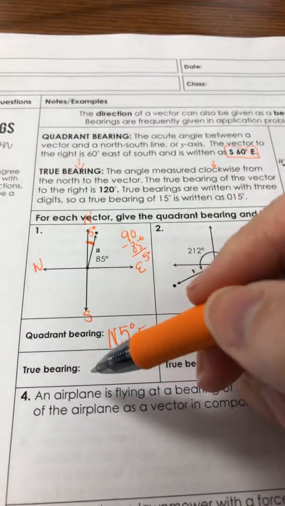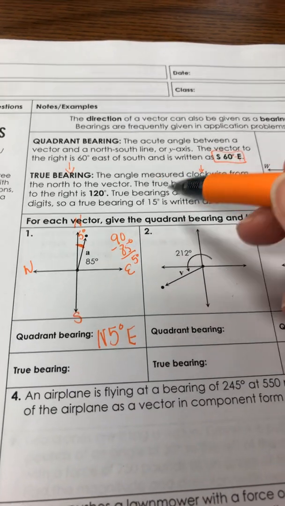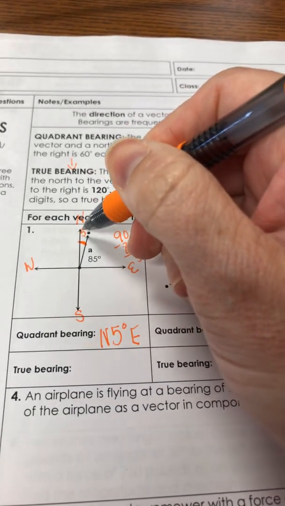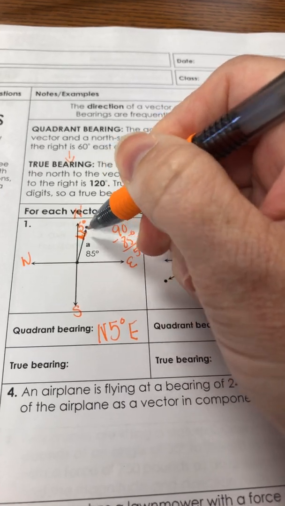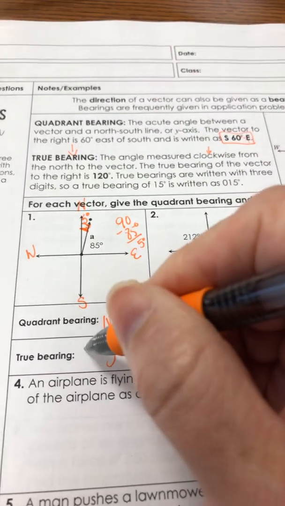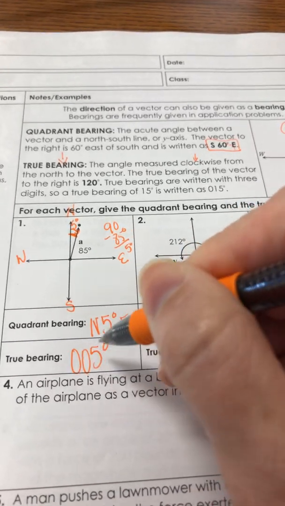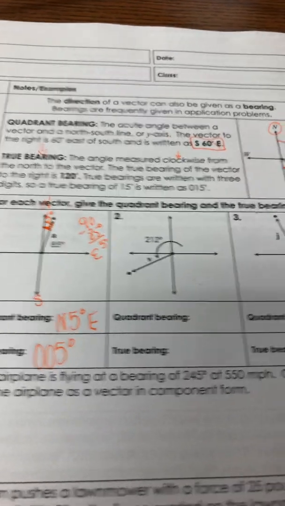Now our true bearing is going to be the angle measured clockwise from the north to the vector. So here's north to the vector, and that's also 5 degrees. Because this is a true bearing, it has to have 3 number values, so put 005 degrees.